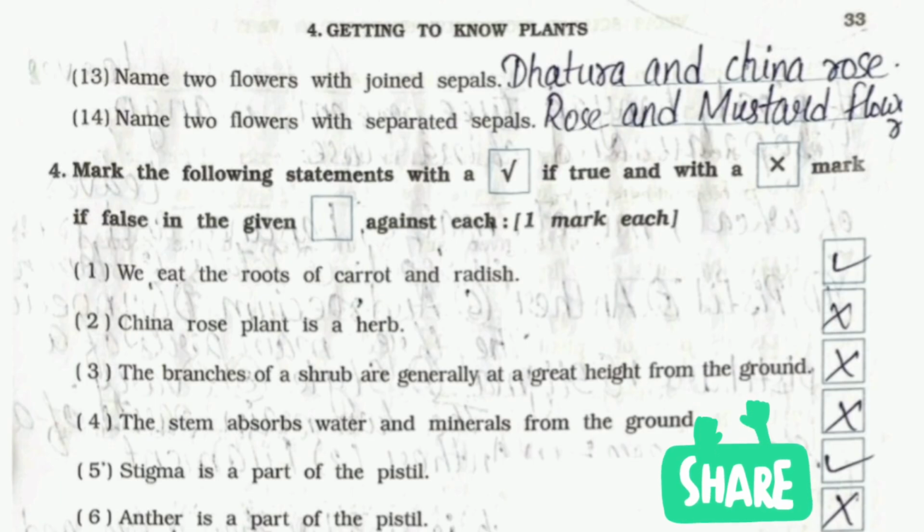13th, name two flowers with joint sepals. It is Dhatura and China rose. 14th, name two flowers with separated sepals. It is rose and mustard flower.